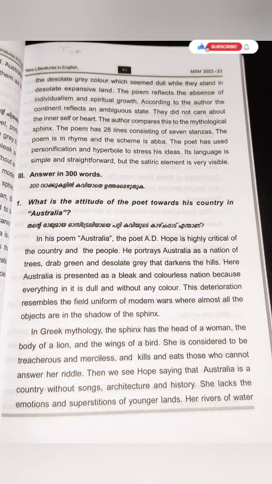The poem has 28 lines consisting of 7 stanzas. The poem is in rhyme and the scheme is ABBA. The poet has used personification and hyperbole to stress his ideas. Its language is simple and straightforward, but the static element is very visible.